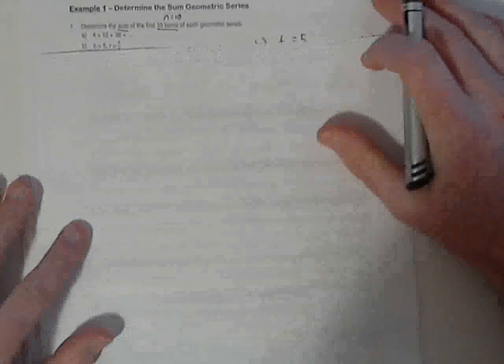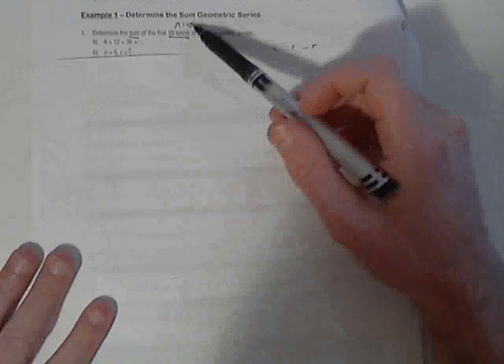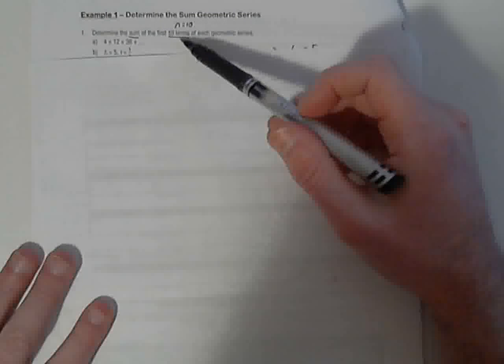So in our example A, we have a couple things that we already know. We know n is equal to 10. We know our first term is 4. That's just fine. We know our r is 3. You do 12 divided by 4 for that, or 36 divided by 12. And what we're looking for is Sn.